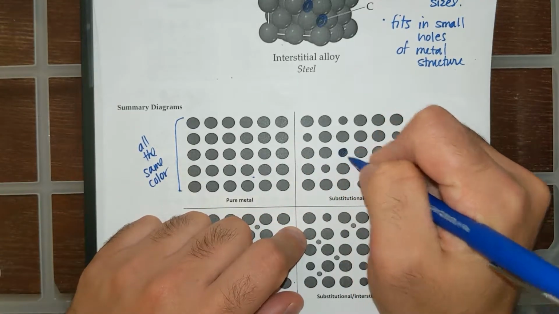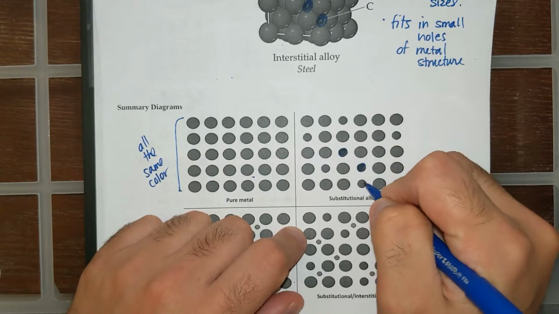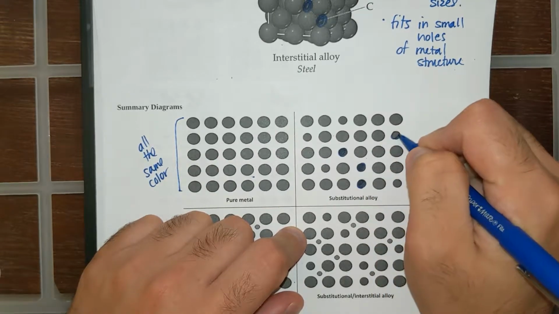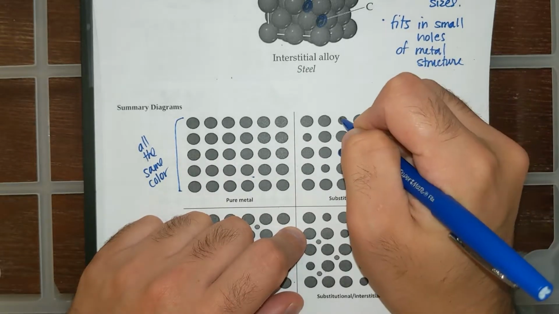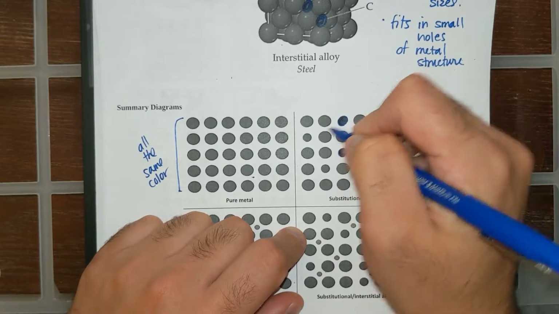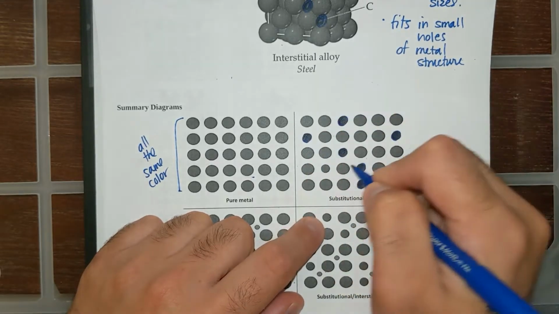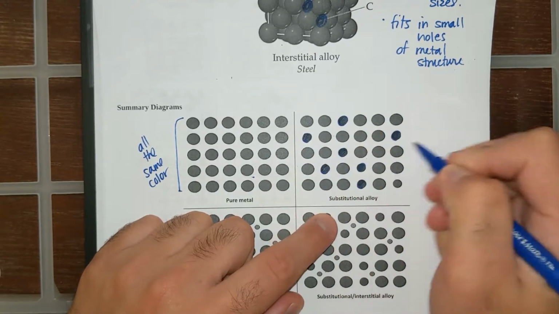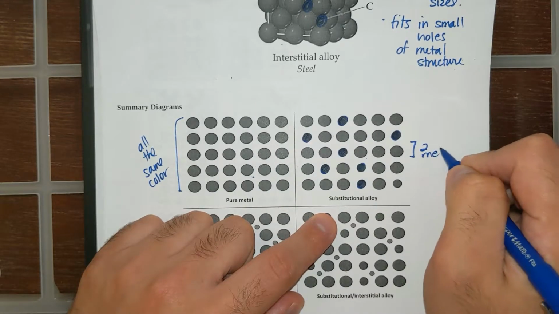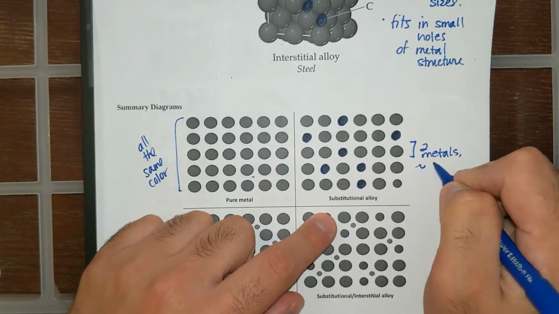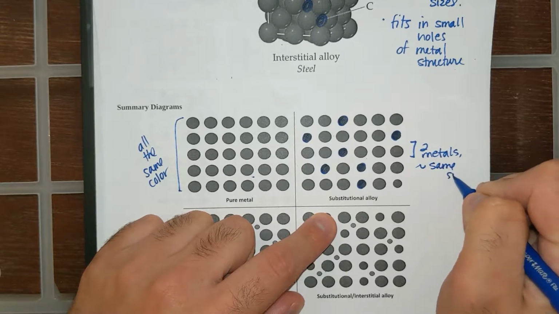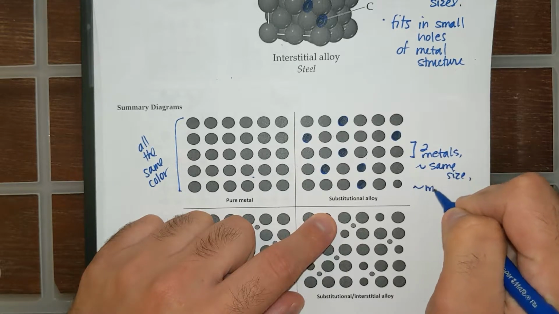A substitutional alloy is an alloy in which you have two atoms, typically metals, that are about the same size mixed throughout.